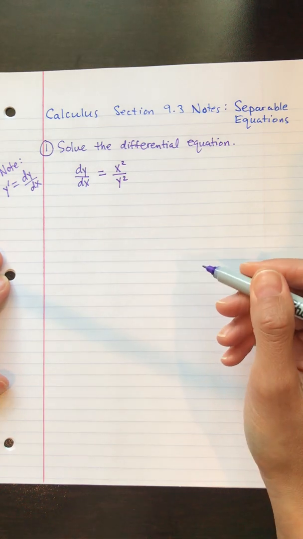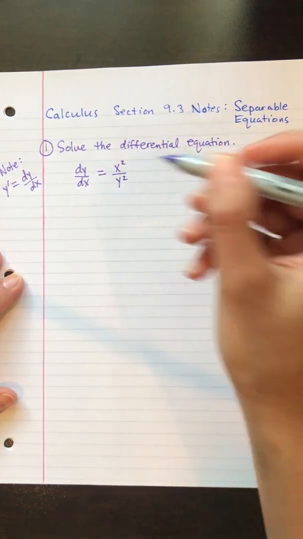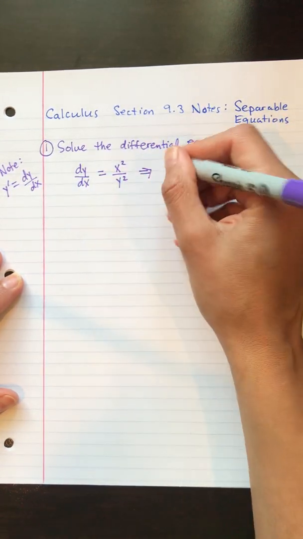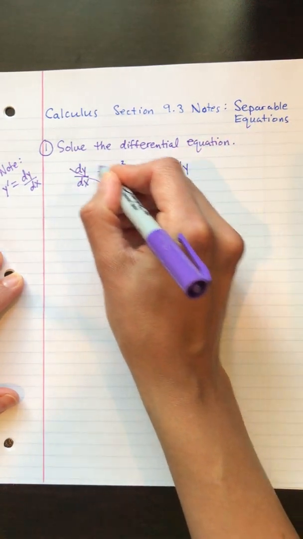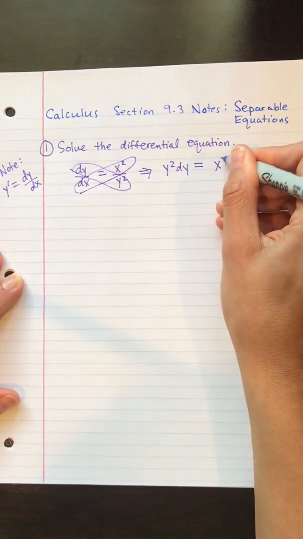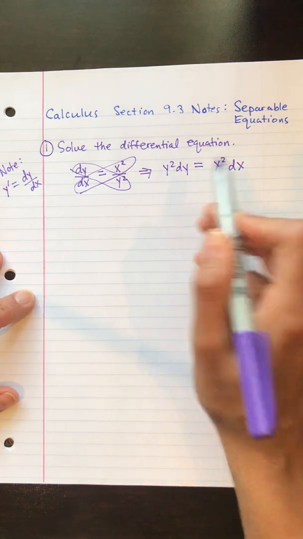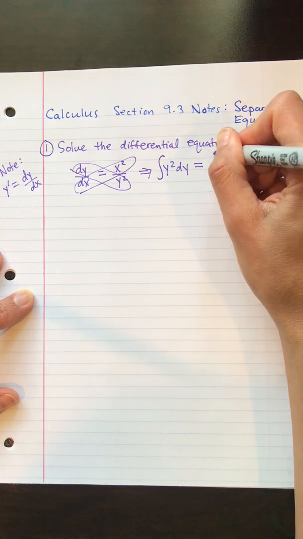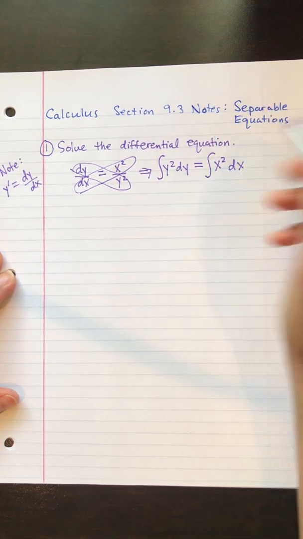And so what we're going to do is get x's and y's on opposite sides. So x is on one side, y is on the other. So I'm going to cross multiply, and when I cross multiply, I'm going to get y squared dy equals x squared dx. And so I've got all the y's on the left and I've got all the x's on the right. And what I'm going to do is antiderive both sides.